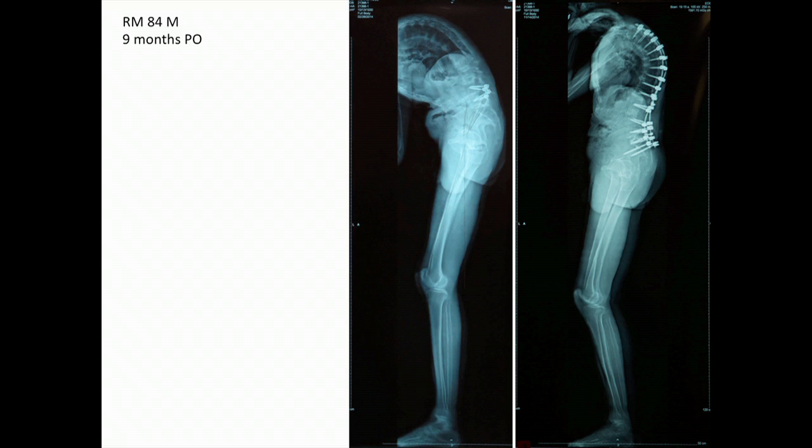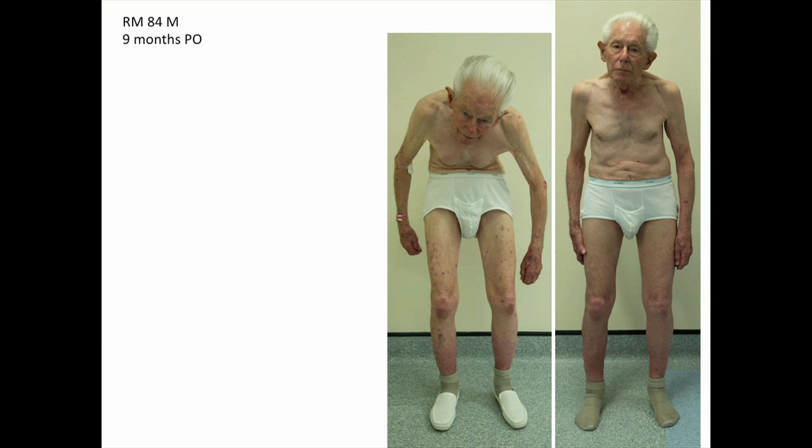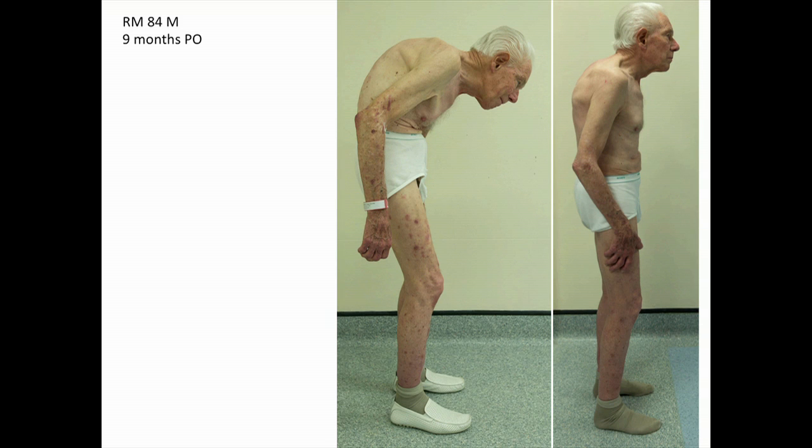9 months post-operatively, we can see that the patient is standing in an upright posture which is sufficient for him to carry out his routine daily activities, and fortunately he is free of any pain. And this picture demonstrates the patient pre-operatively and 9 months post-operatively. And this is the same image but from the side.